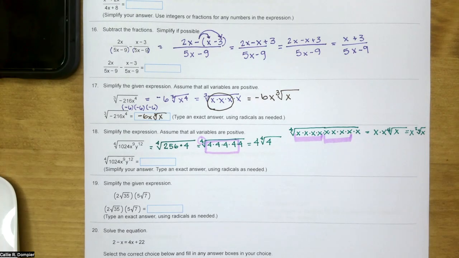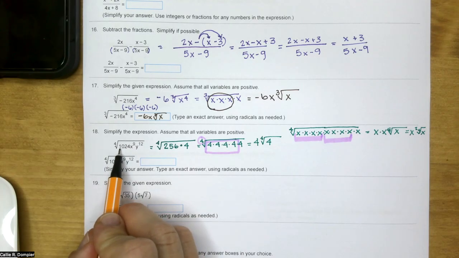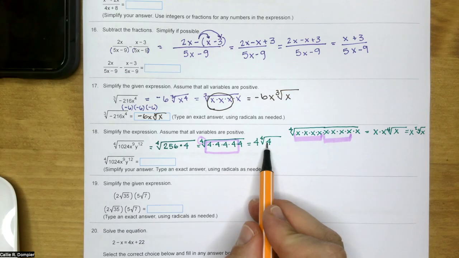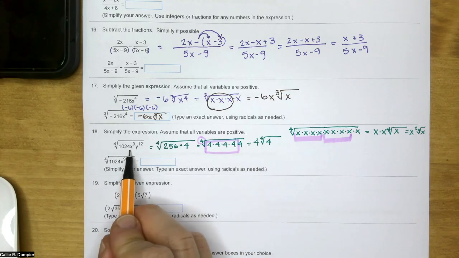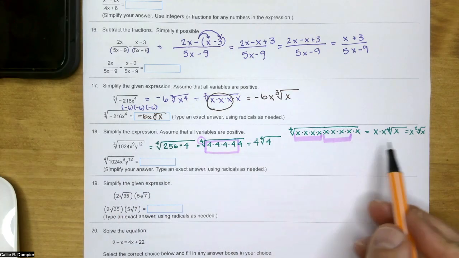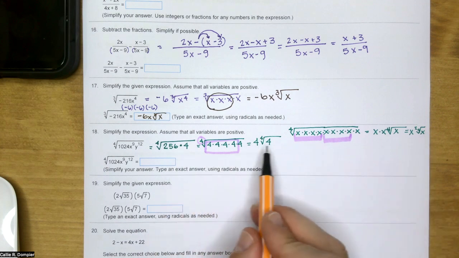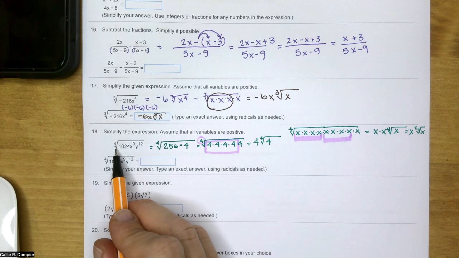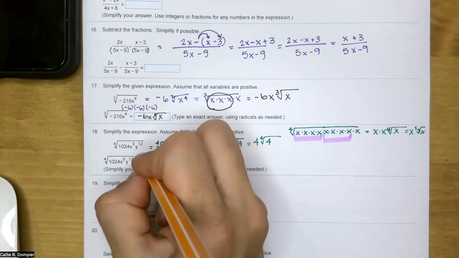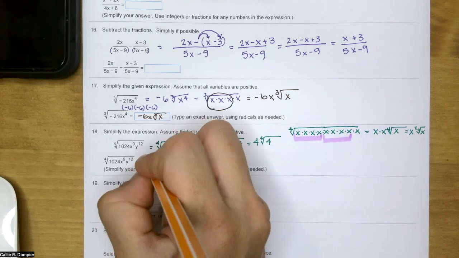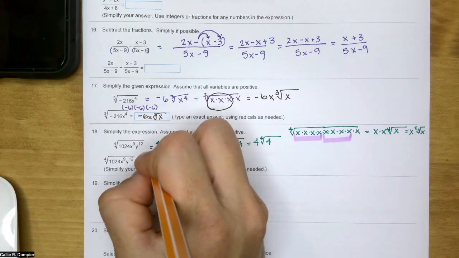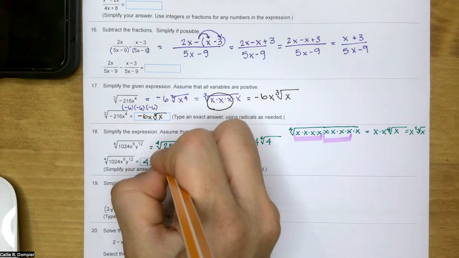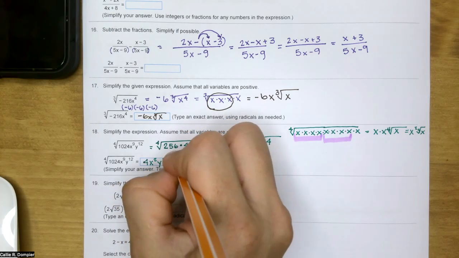Good. So now we've got the 1024 becomes 4 on the outside, 4th root of 4 on the inside. X to the 9th becomes x squared on the outside, x under the radical, and then y to the 12th. 12 divided by 4 is just 3. So our final answer is 4x squared y to the 3rd times the 4th root of 4x.